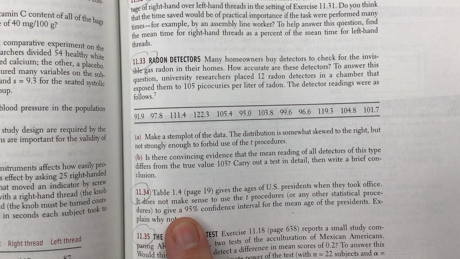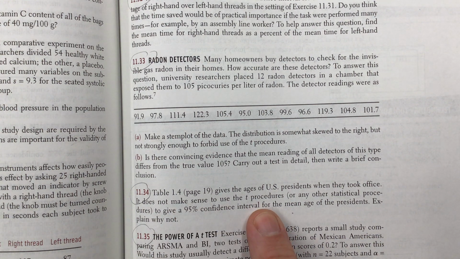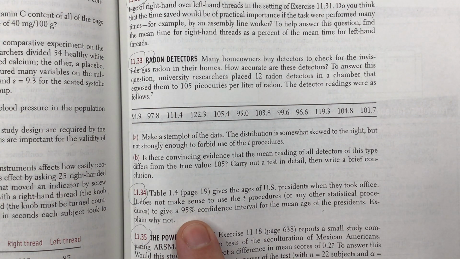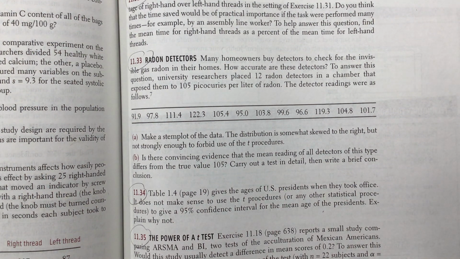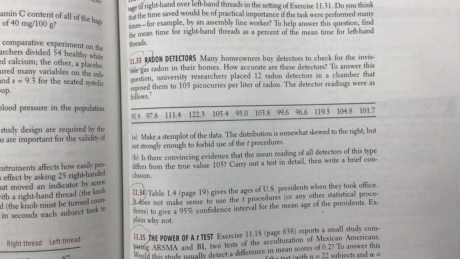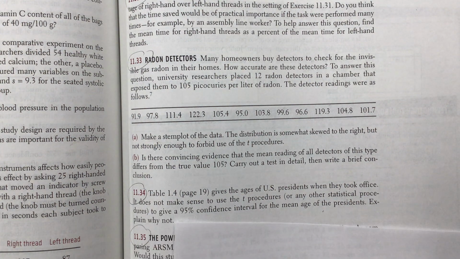See, U.S. presidents when they took office. It does not make sense to use T procedures on this question or any inference. And here's the reason. This is not a sample, right? This is a parameter. So there is no need for a confidence interval when you have the entire population's data. Right? Pretty easy question.